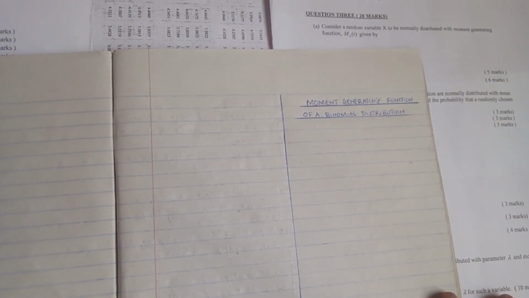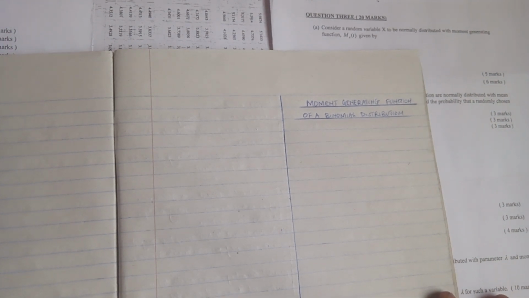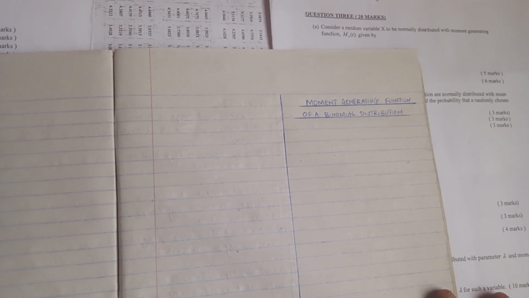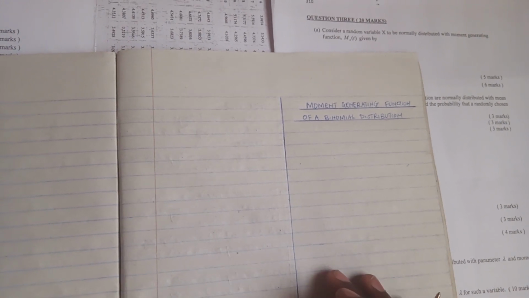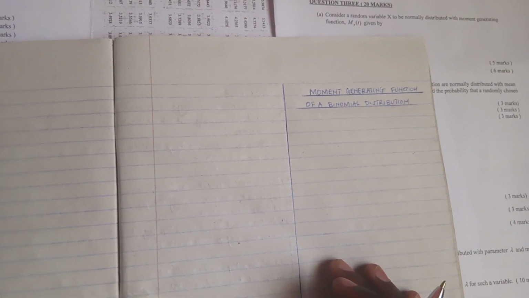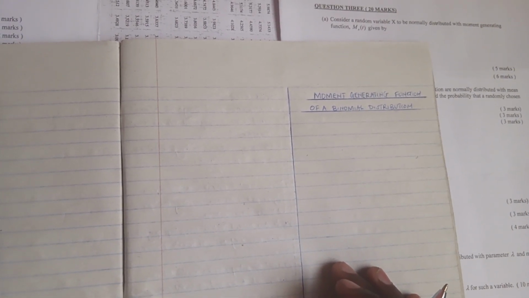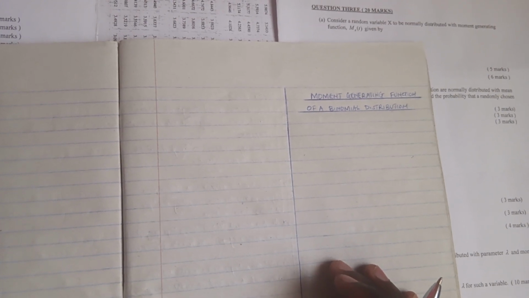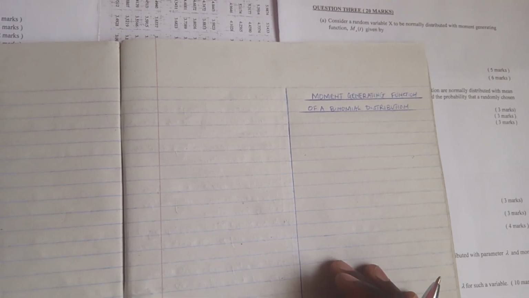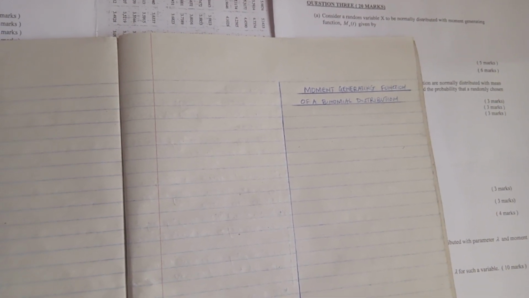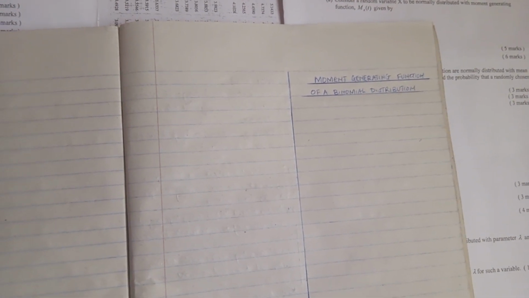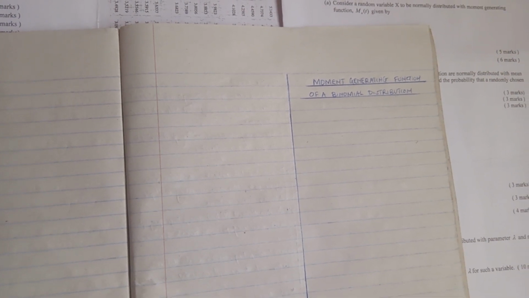Today I will be taking you through the moment generating function of a binomial distribution. As well, we are going to derive this moment generating function of a binomial distribution. Thereafter, we shall be able to determine the mean and variance of a binomial distribution using the moment generating function. And therefore, let us straight away start by looking at the moment generating function of a binomial distribution.